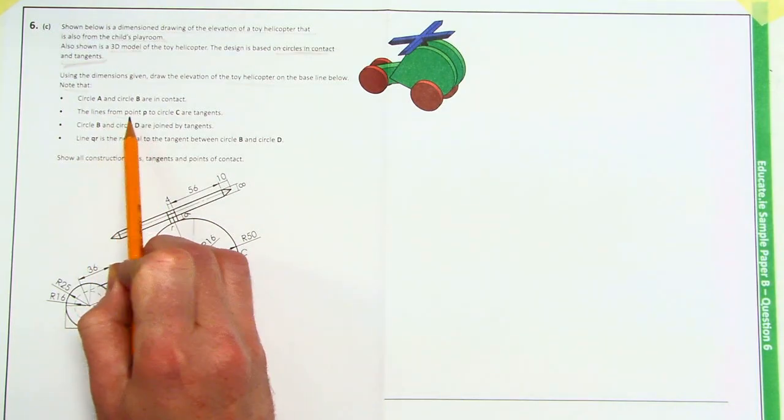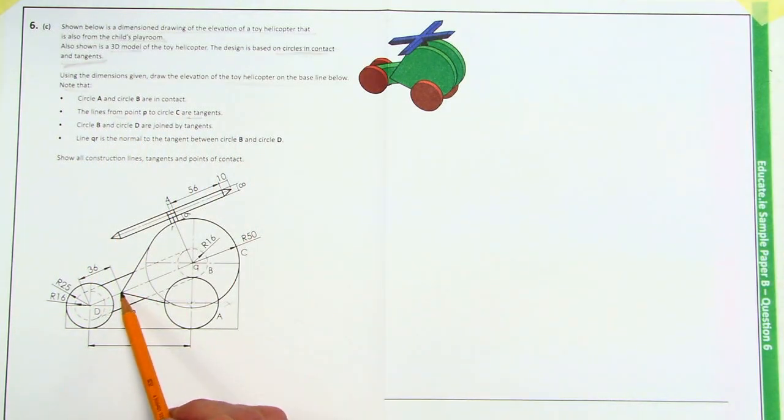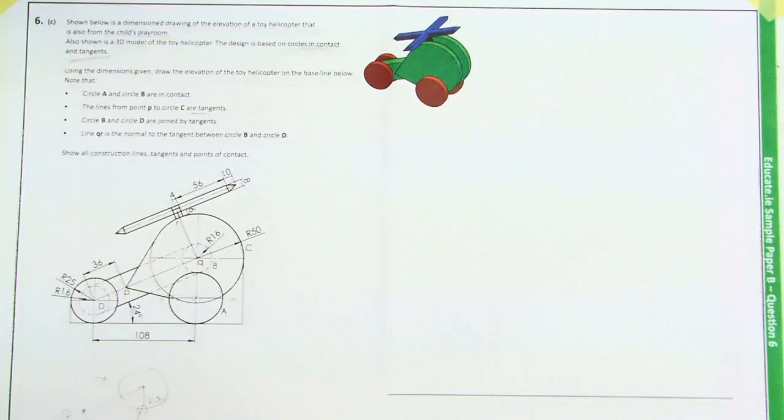The line from point P to circle C are tangent. So from point P to C, the circle here. So remembering, we have a circle. We join the point that's outside the circle to the center. We bisect that, and we draw a semicircle, and that'll give us the point of contact.